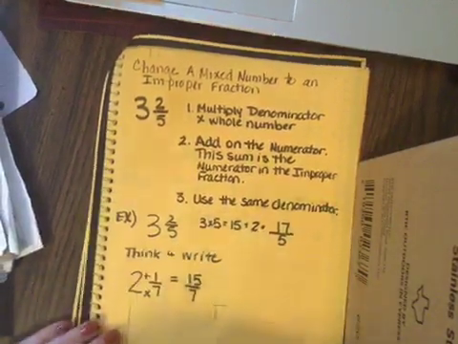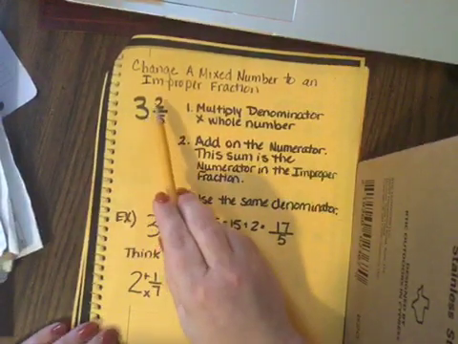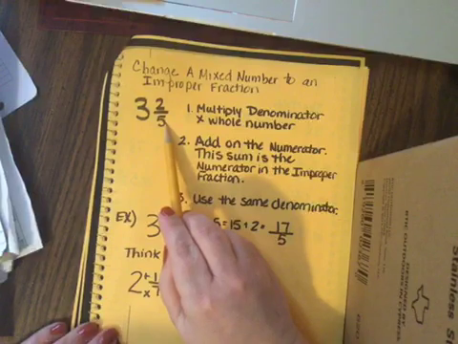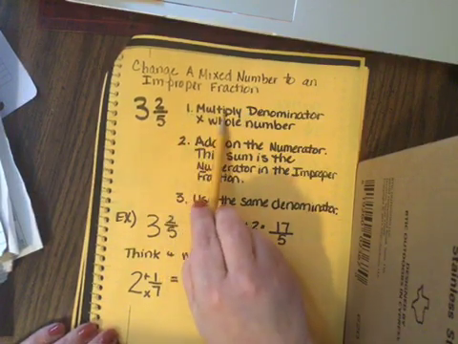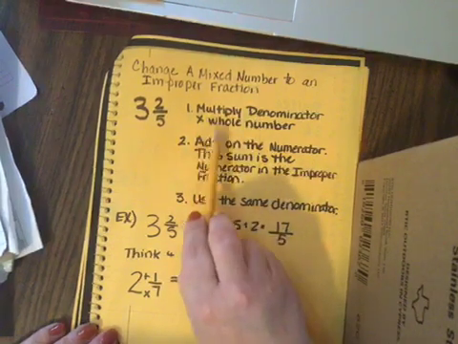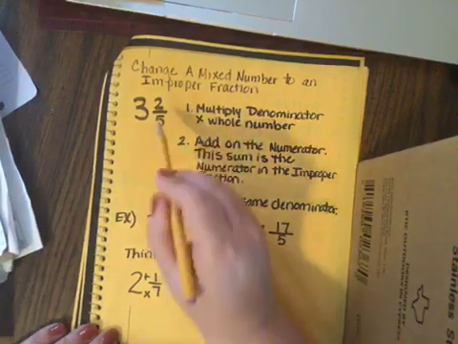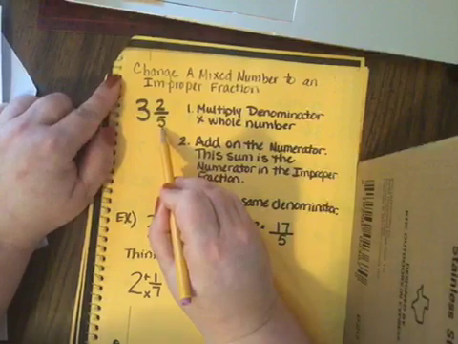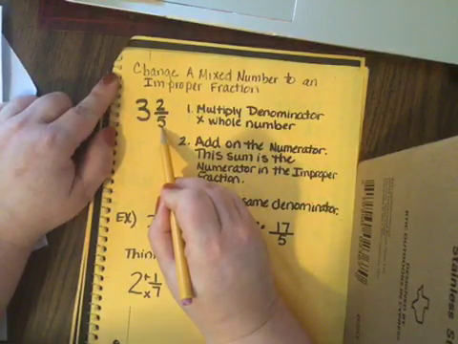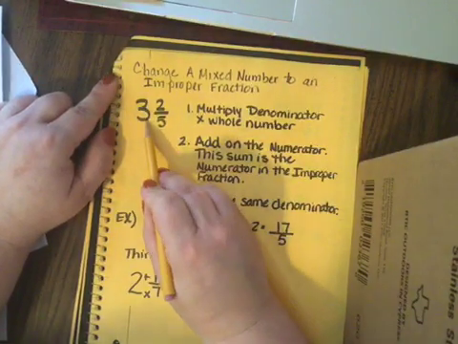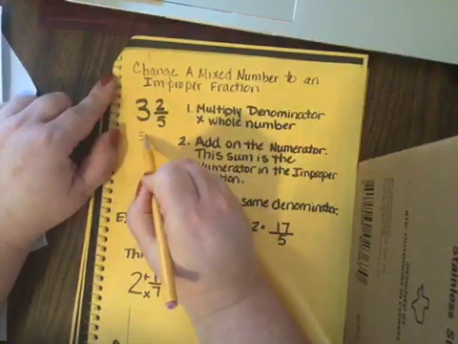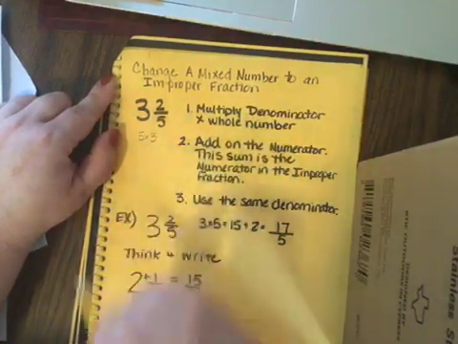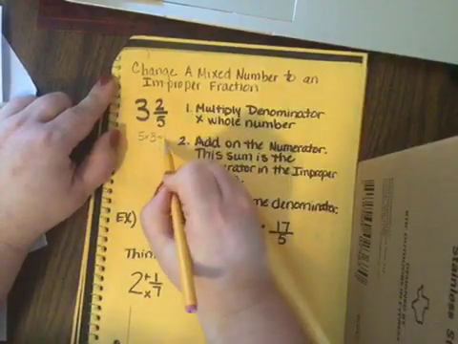Here we go. So I have this 3 2/5. Everybody see that? And the first thing I need to do is multiply the denominator times the whole number. So the denominator is right here. It's our bottom number. It's 5. And the whole number is 3. So I'm going to multiply 5 times 3. And I get 15.